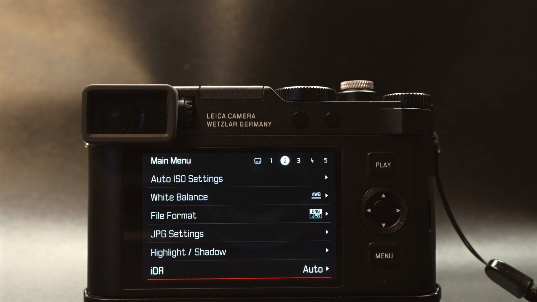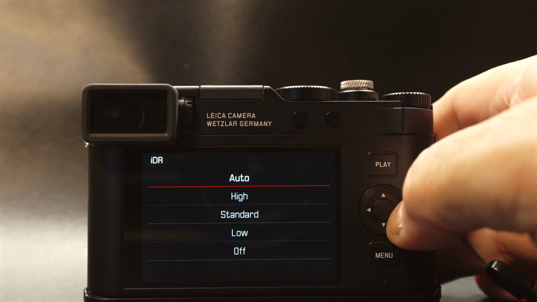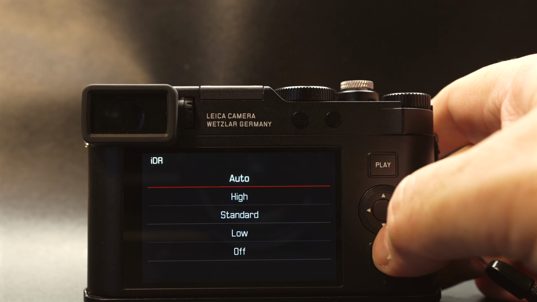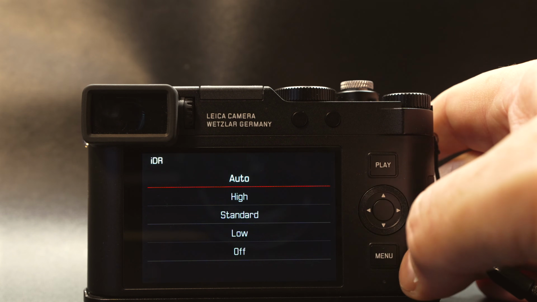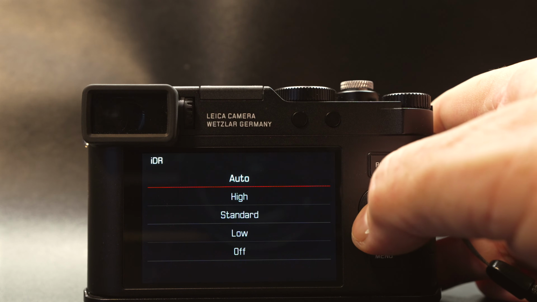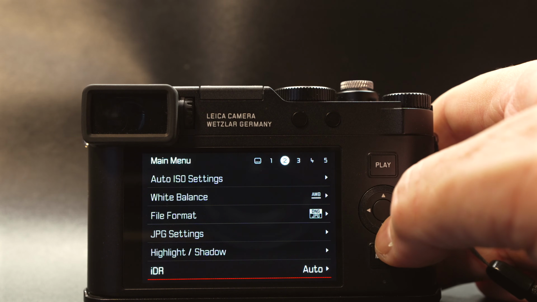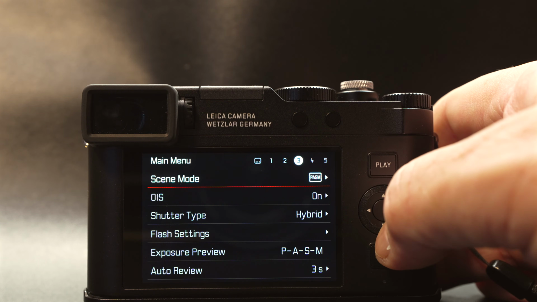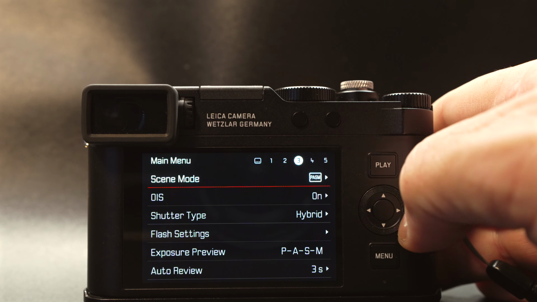This one is intelligent dynamic range. I keep this on auto. I don't know why you would change this, but you can come in here and set different dynamic range. I've never really played with this. I've always kept it on auto. Not sure why that's in the menu. I'm sure there's some reason.